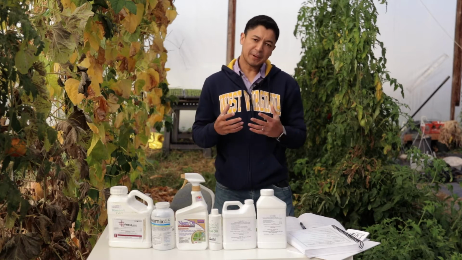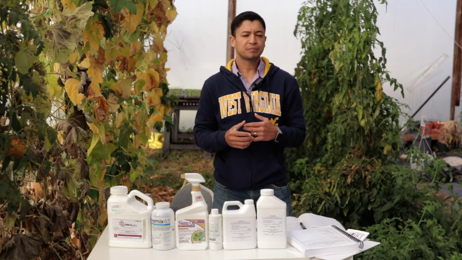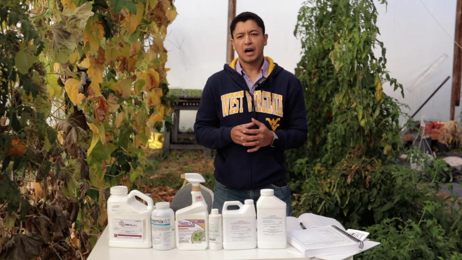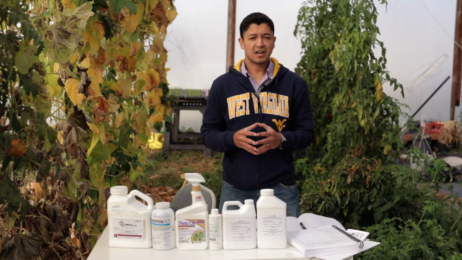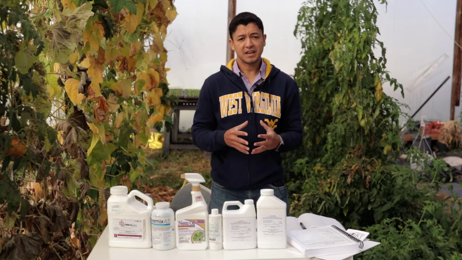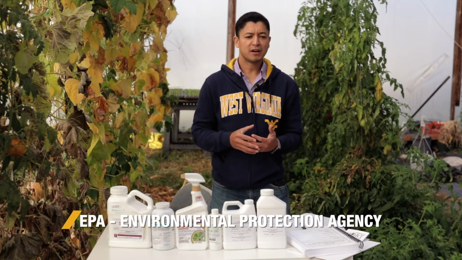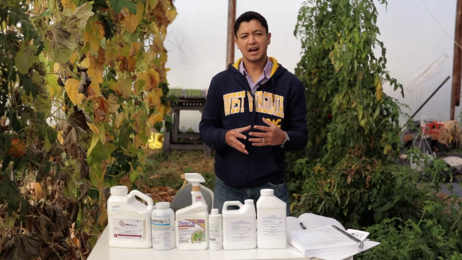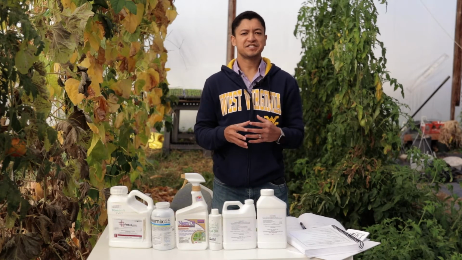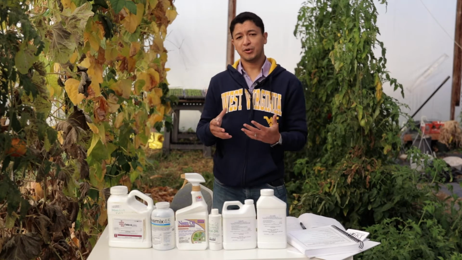Pesticides are products that are labeled to control, kill, manage, or repel some pests. All the pesticides that are used in the United States must be registered through the EPA, the Environmental Protection Agency. The EPA will determine where to apply the pesticide and how to apply it in a way that is safe for the applicator, for the environment, and other people.